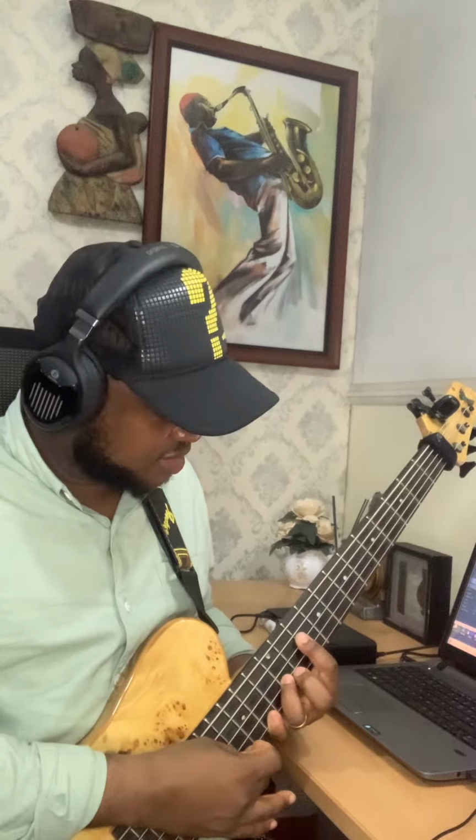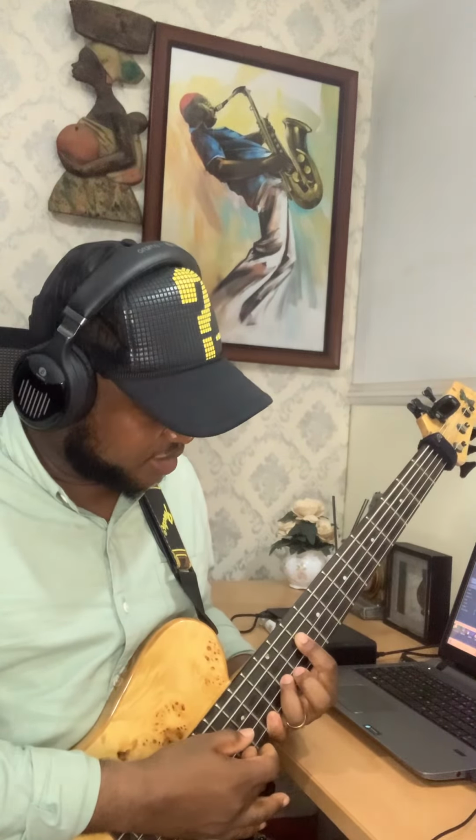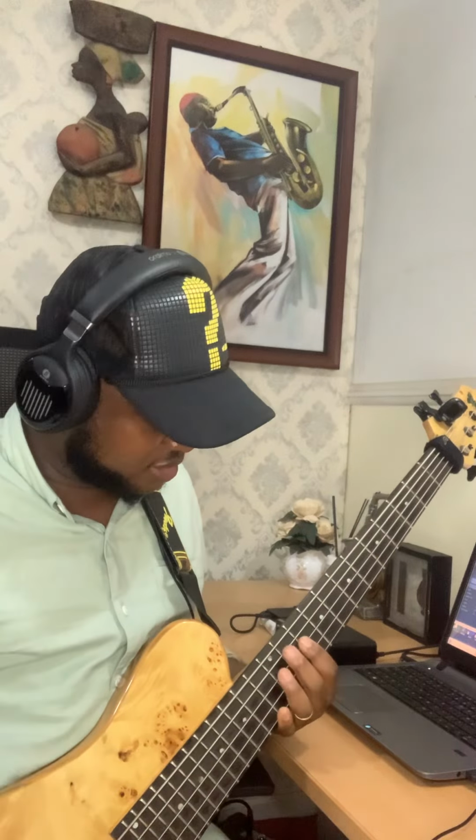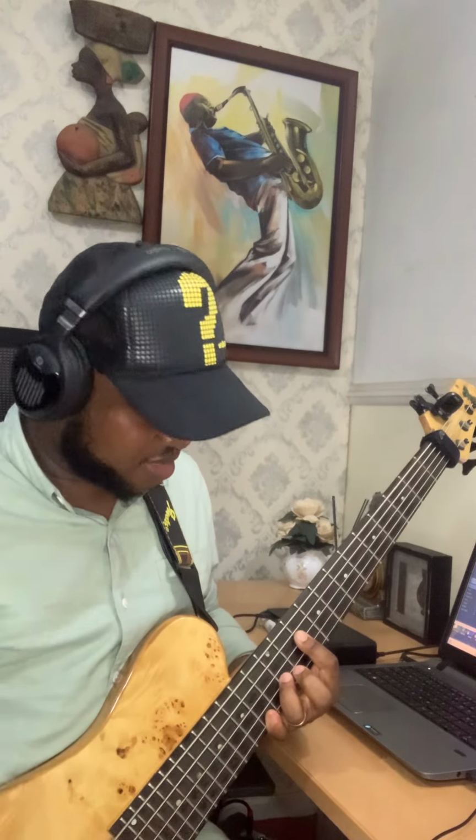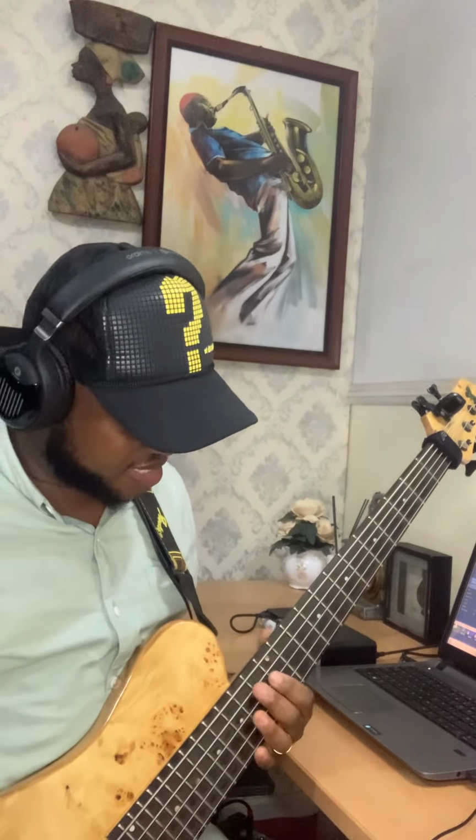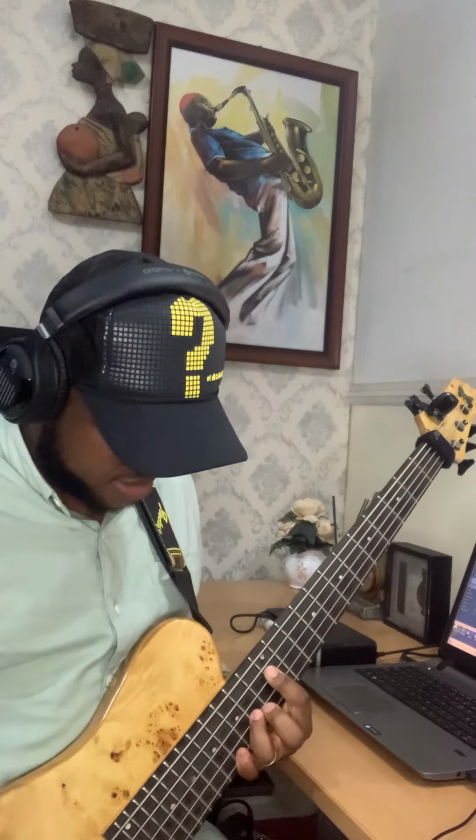This one is G major, playing the add 9 on G. So this one is add 9 for G. Then let's take A. It's add 9 for A. So on and so forth.